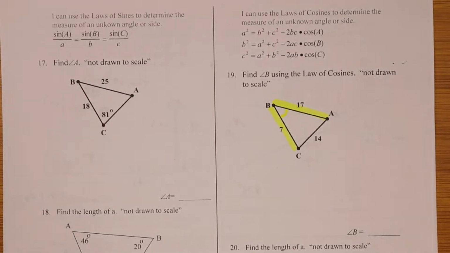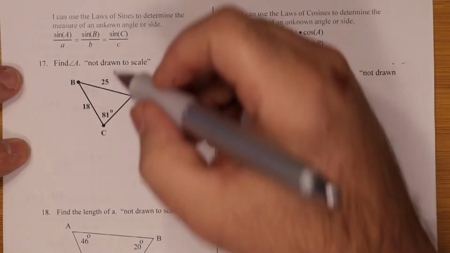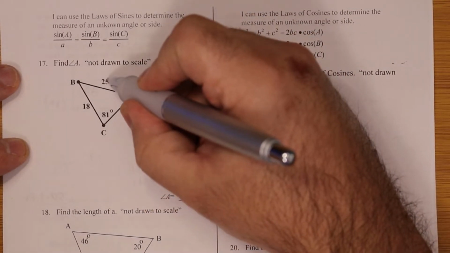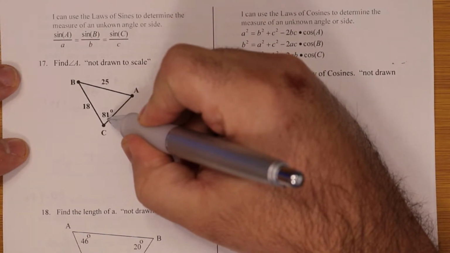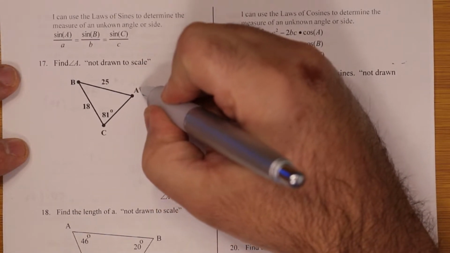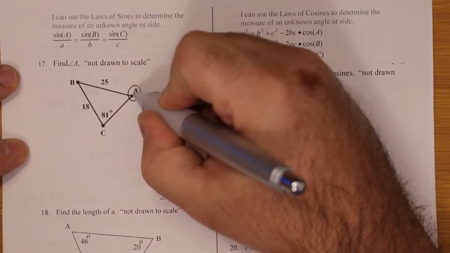This is the fourth page and the final page of the Chapter 8 review. On this one, it's focused on law of sine and law of cosine. So on this first problem, the 25 is across from the 81. And then if you're looking for A over here, that's across from the 18.